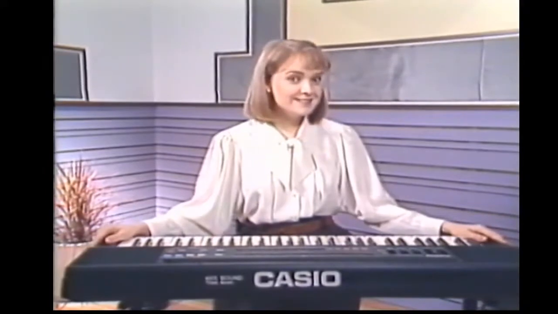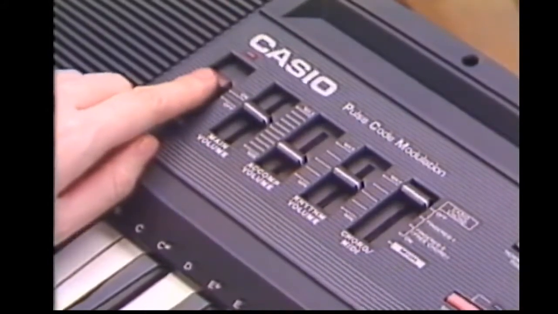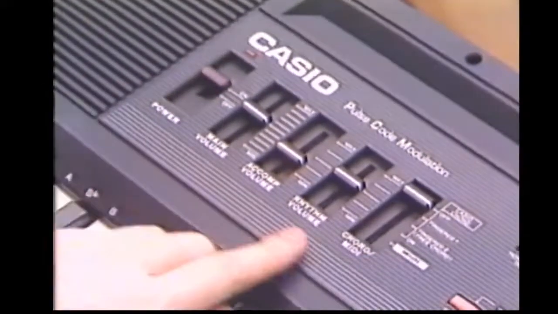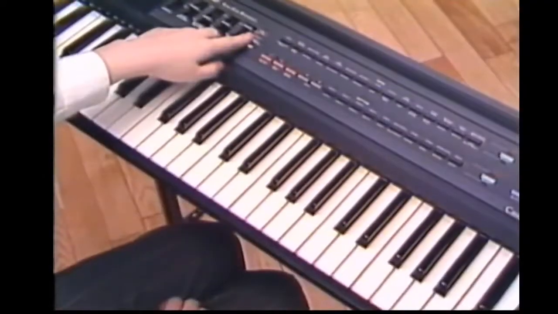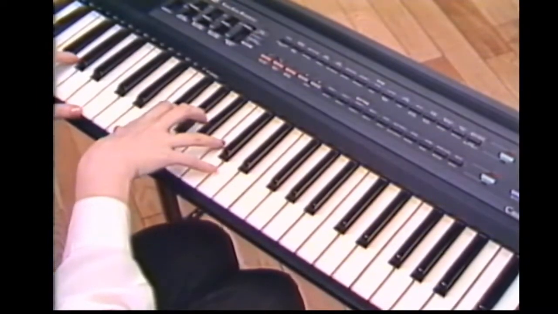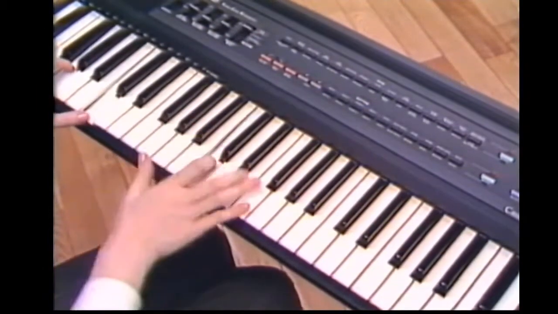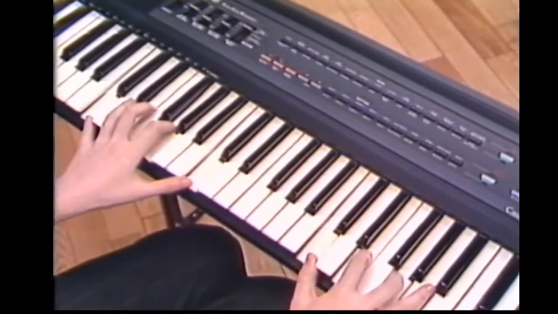Have you got your Casiotone handy? Okay, let's begin. Turn your Casiotone on. We won't be needing accompaniment at this stage, so leave the Casio chord function off. When the power is turned on, the piano tone is selected automatically. Sounds like an authentic piano, doesn't it?